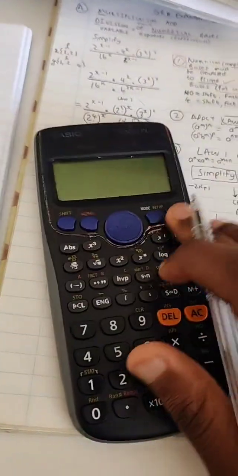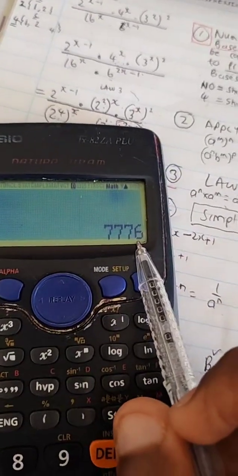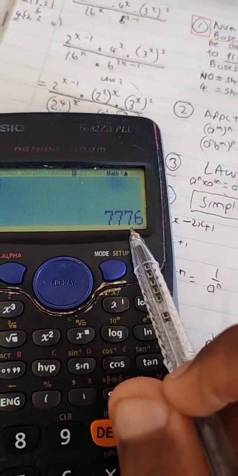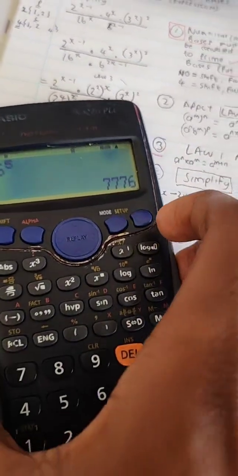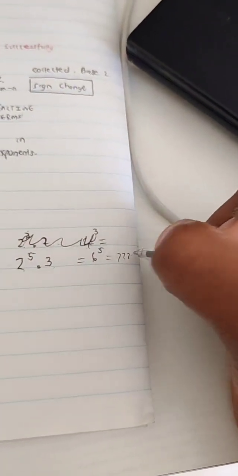Let's check in the calculator. 6 to the power 5 is actually equal to 7,776.